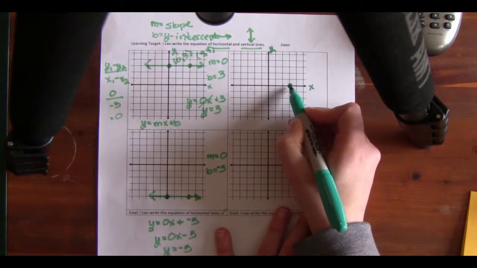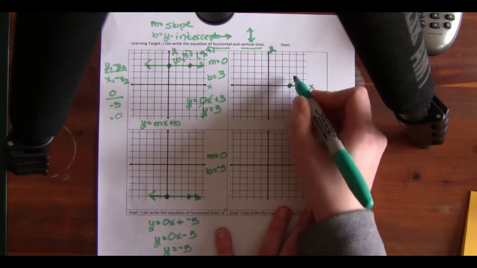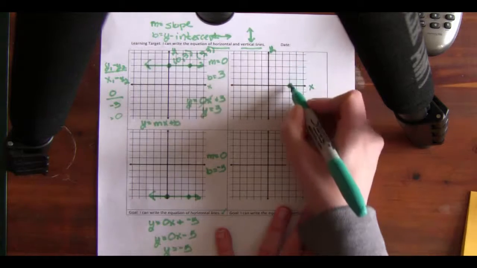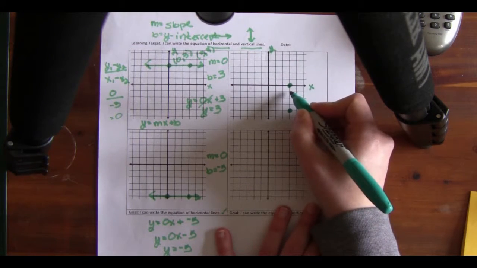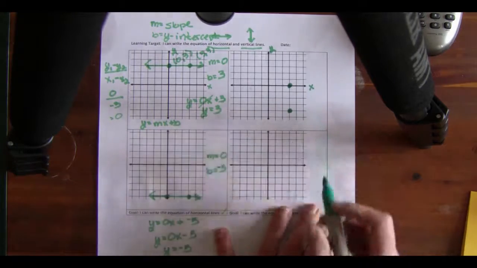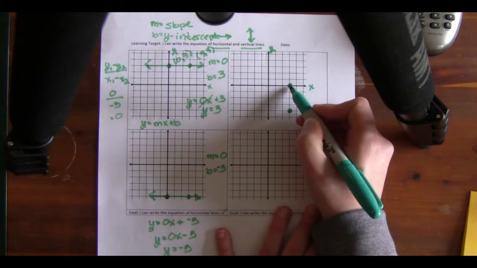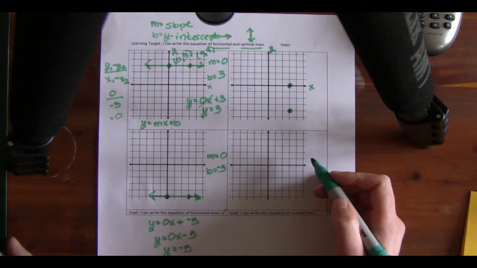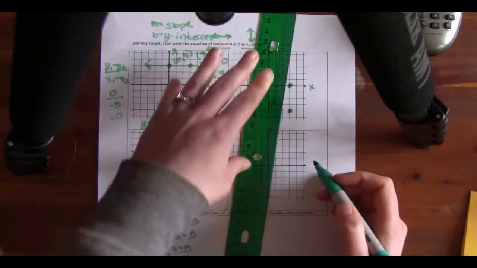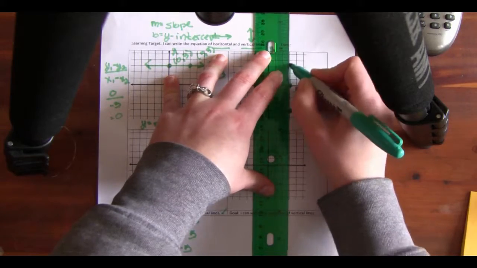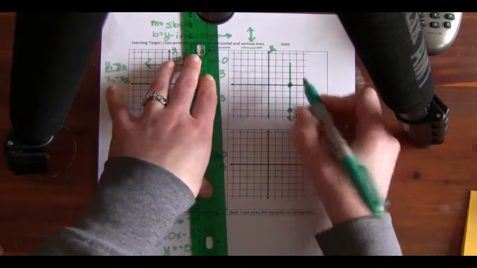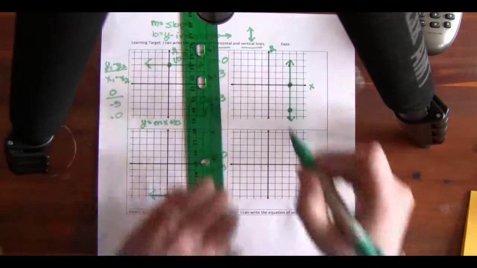So we have a dot here at the point 3, 0, and let's put another dot, and it can be anywhere right along this line, but let's just put it here at the point 3, negative 1, 2, 3, 4. Okay, 3, negative 4, and 3, 0. And then we'll connect the two. Okay, there's my vertical line.